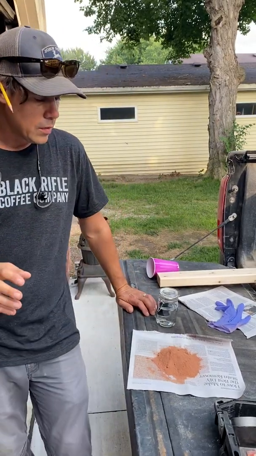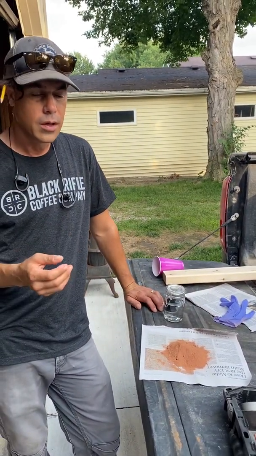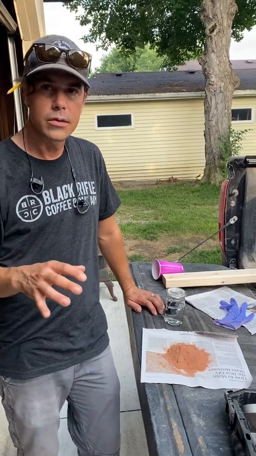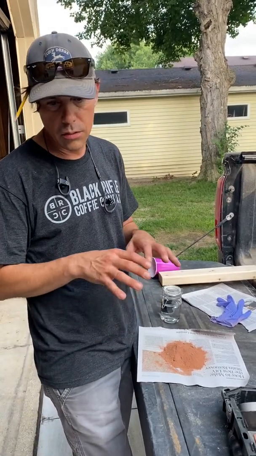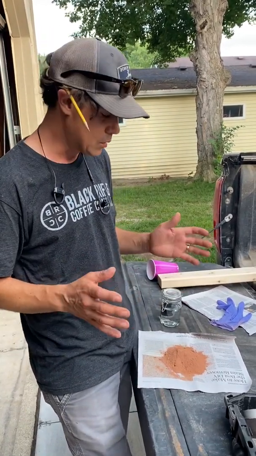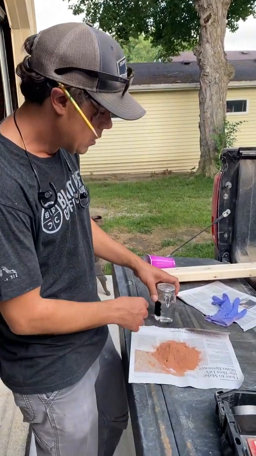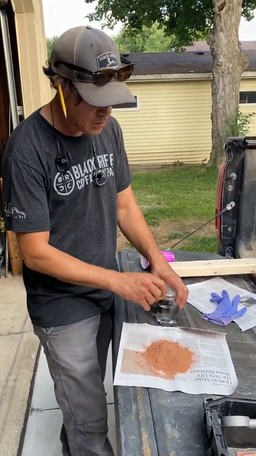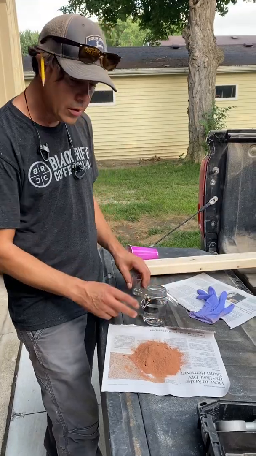It does a couple of things. It holds a lot of moisture, but it also dries out real hard. So when you see soils that are cracking when they dry out, it's because there's a high clay content in there. So what we're going to look at is we're going to take a sample here.